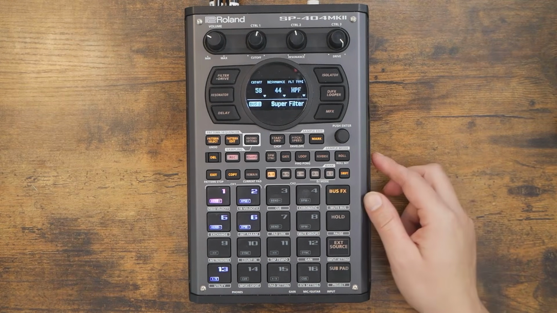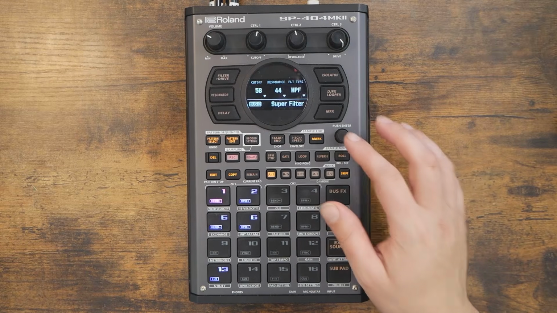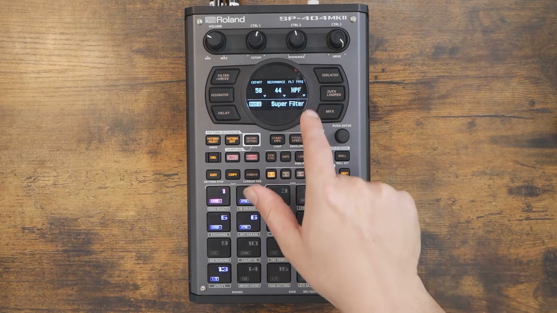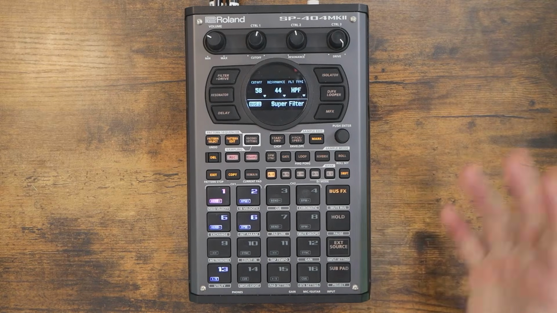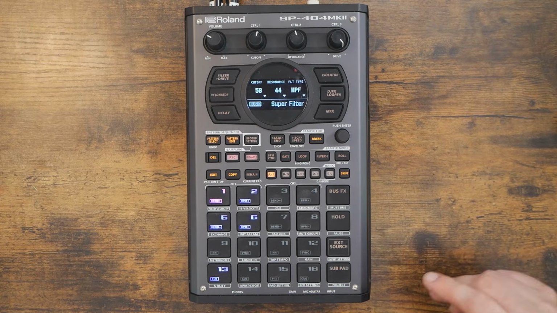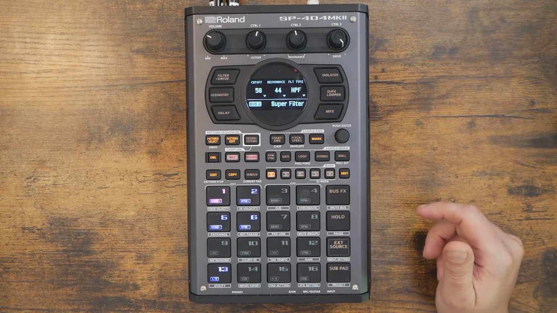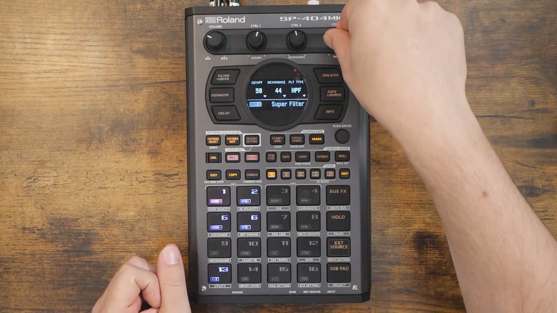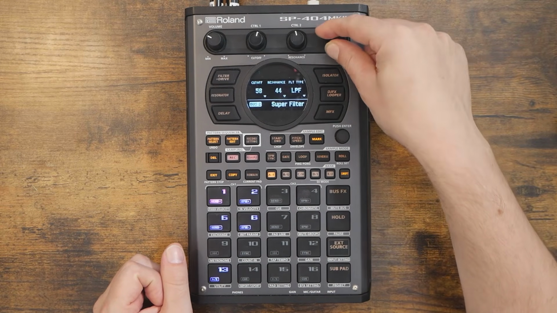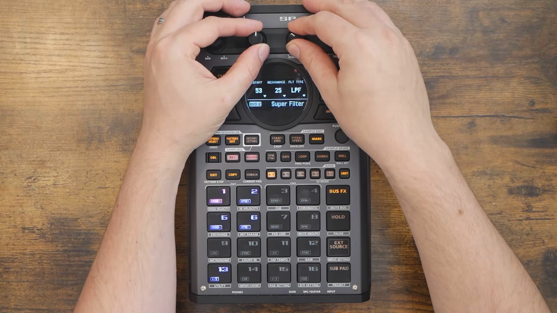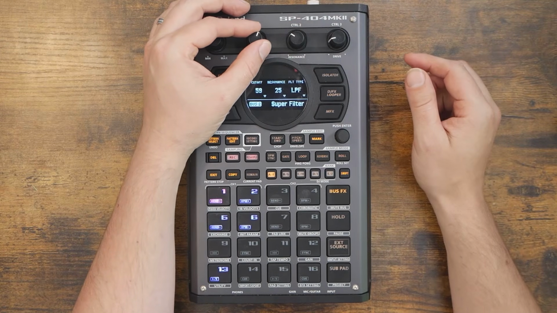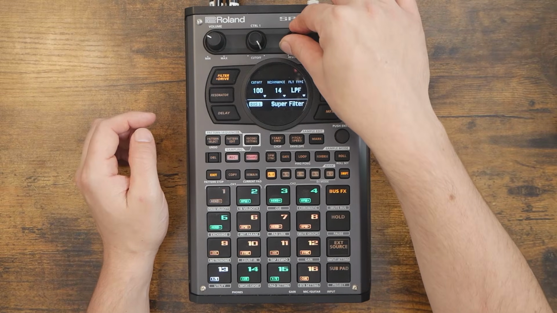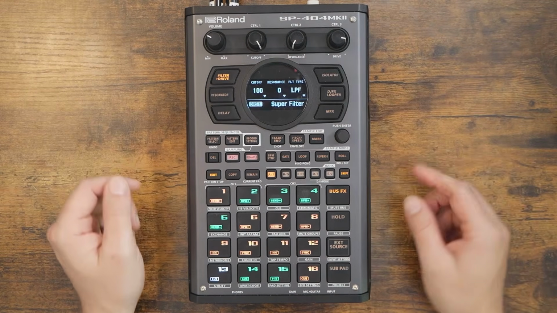I know for a fact when you get your hands on a 404 Mark II for the first time, by default, the super filter goes to high pass mode. I don't know about you. I don't use high pass filters nearly as often as I use low pass filters. So I would love if this started as a low pass. So I'm going to set it as a low pass. I'm going to go ahead and set the resonance and cutoff where I want it to start whenever I turn on the unit and use the effect. I'm actually going to take all the resonance out of it. There we go, 0.